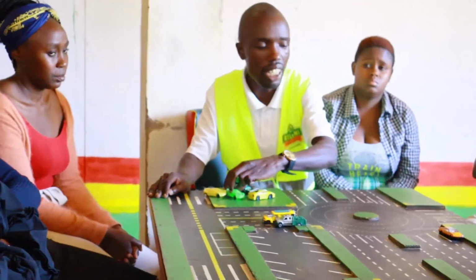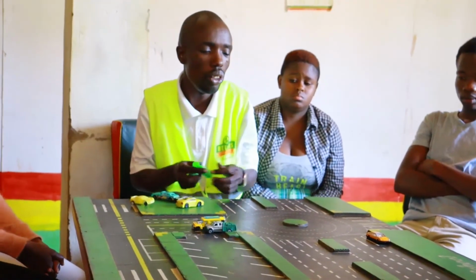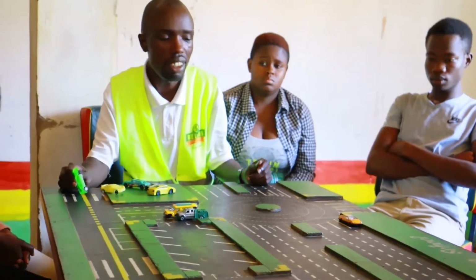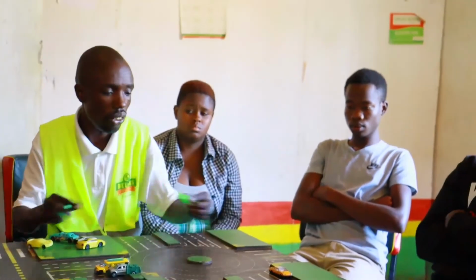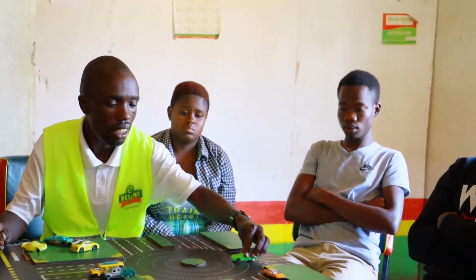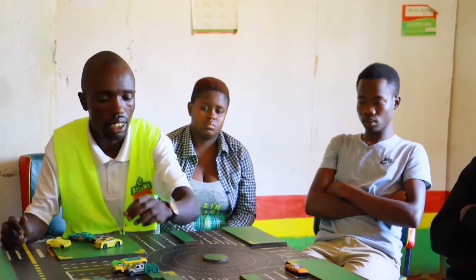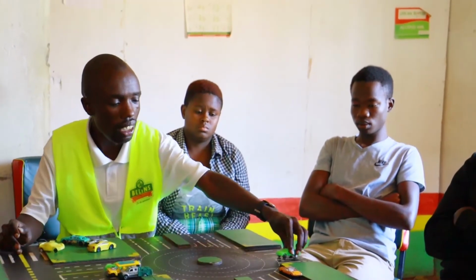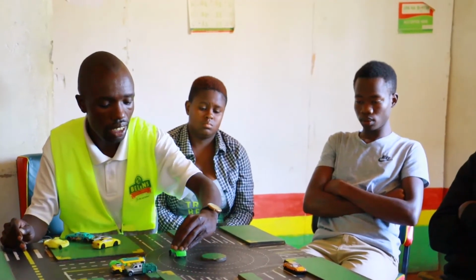Then when we come now to the third lane, it has 5 options. For the first 2, we use lane 3 within the roundabout. For the last 3, we go to the innermost lane. So you move to lane 3, then you go straight to lane 3. You move to lane 3, then you make right turn to lane 3.